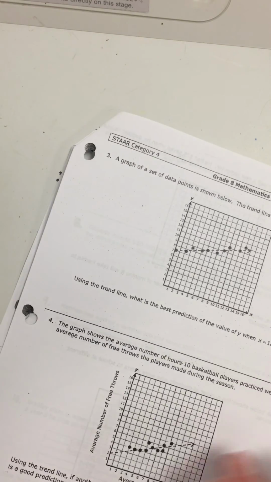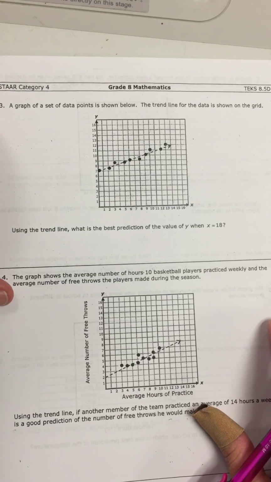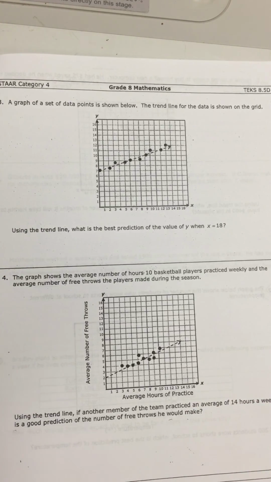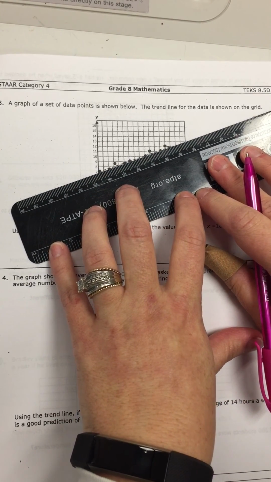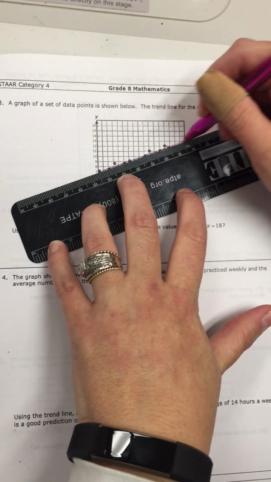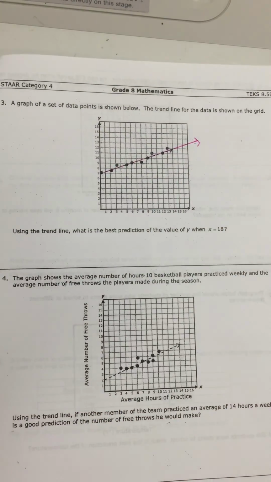Number 3, it says a graph of a set of data points is shown below. The trend line for the data is shown on the grid. So do you see how it already has a trend line for us? And this is mostly what your test will have on them. And you'll just extend the trend line. That's the only thing that you do. Just extend the trend line.